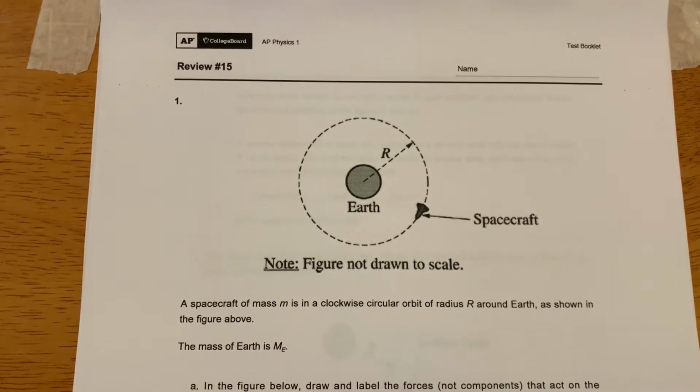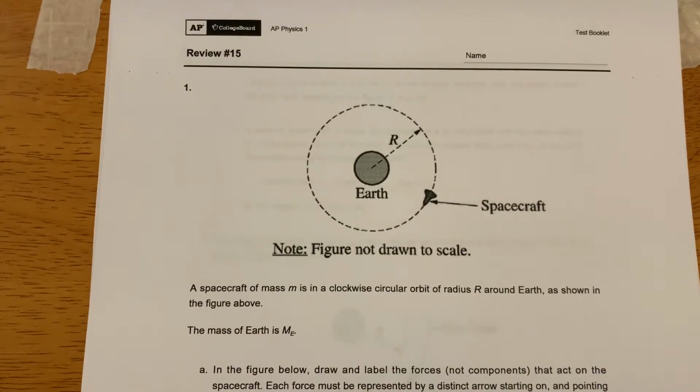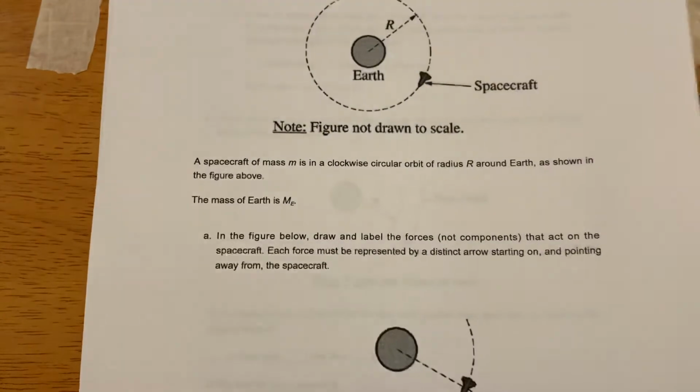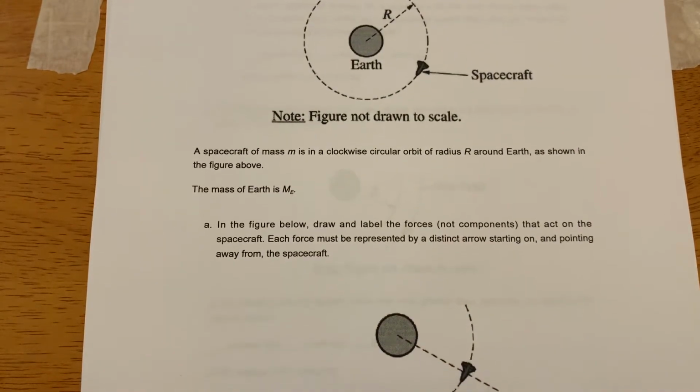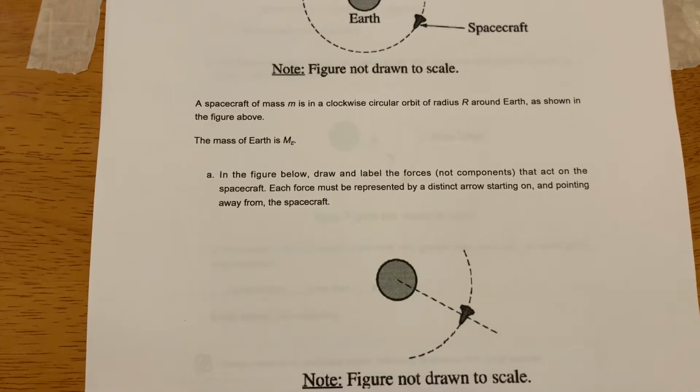We have a spacecraft of mass m circling Earth, radius r. The mass of the Earth is me. So in the figure below, draw and label the forces, not components, acting on the spacecraft. So what is the force that's acting on this?